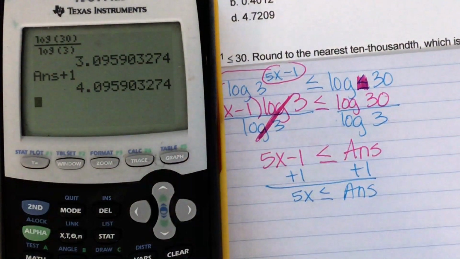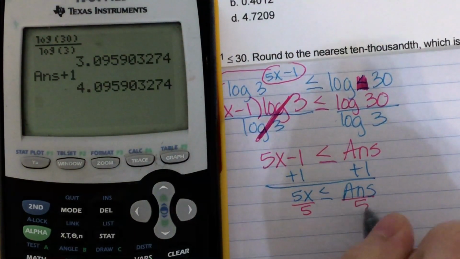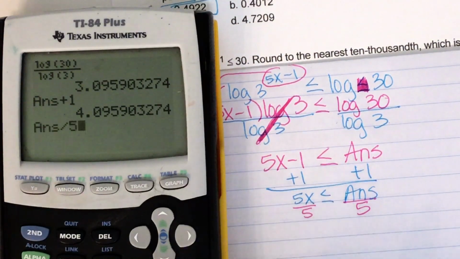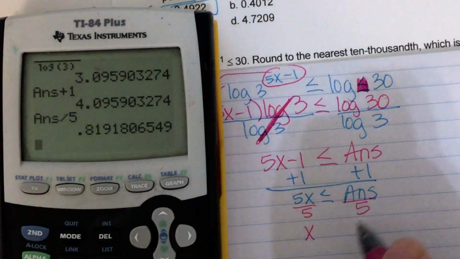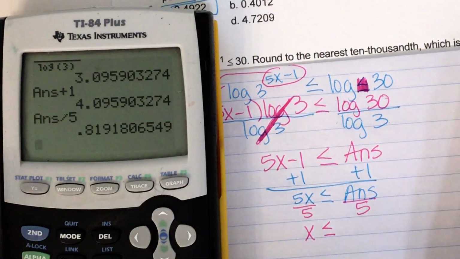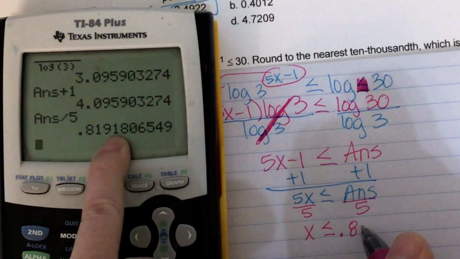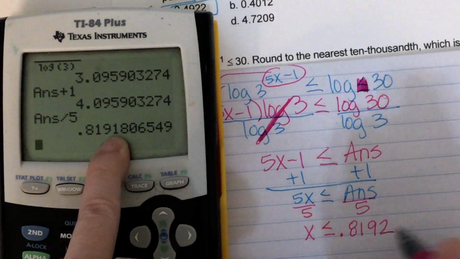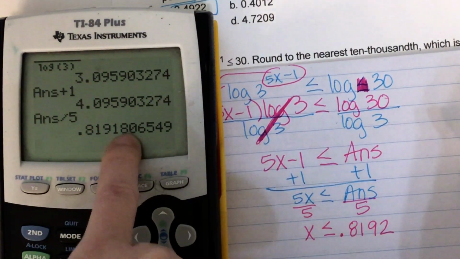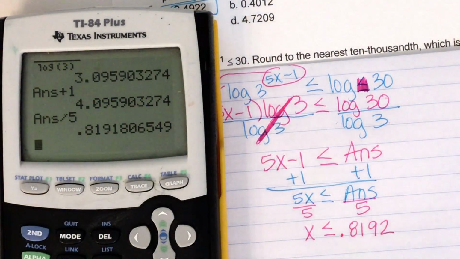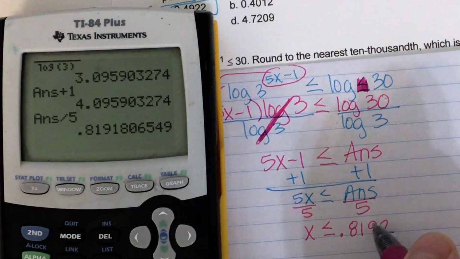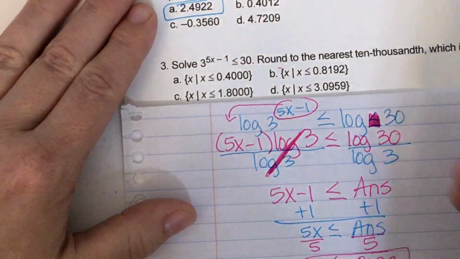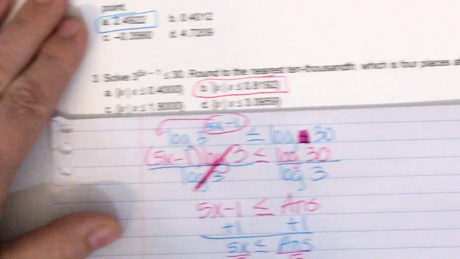And what would the last step be? Divide by 5. To undo multiplication, we divide. So in my calculator, I'm just going to hit divide by 5. And I didn't divide by a negative, so I don't need to flip my symbol. And I'm going to round to 4 decimal places. So 0.819. Now this time, I have a 5 or higher behind my fourth number, so that 1 goes up to a 2. So if you have a 5 or higher behind your fourth number, then it rounds up. And if it's 4 or less, it stays the same. And so this is my answer, which happens to be answer choice B on the paper. Okay, so there's that problem.